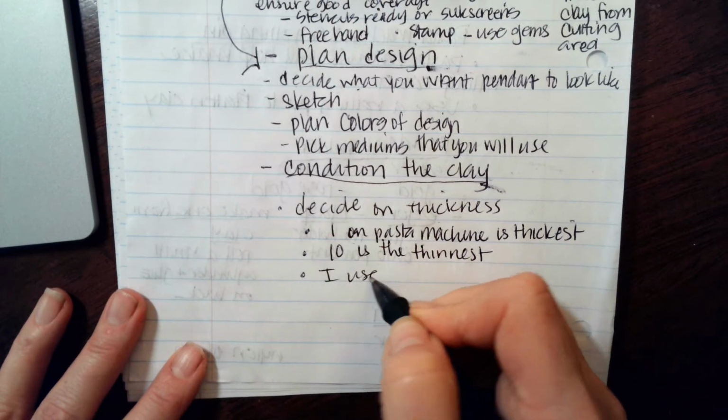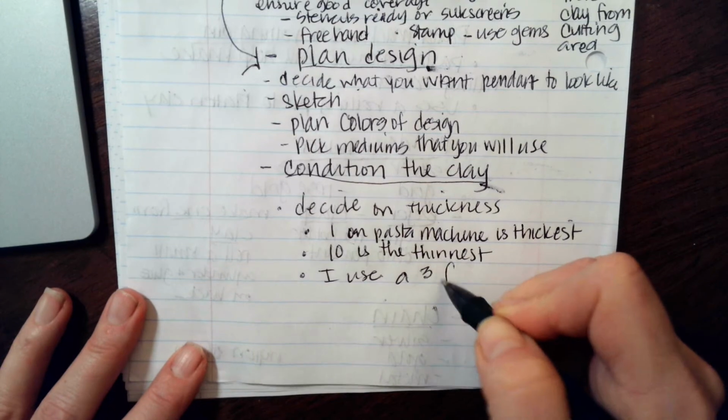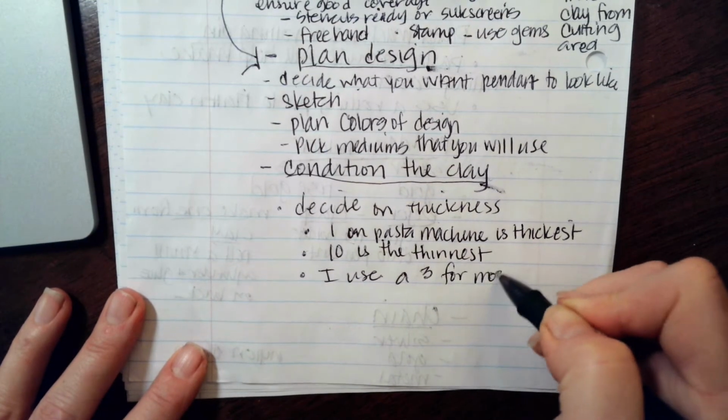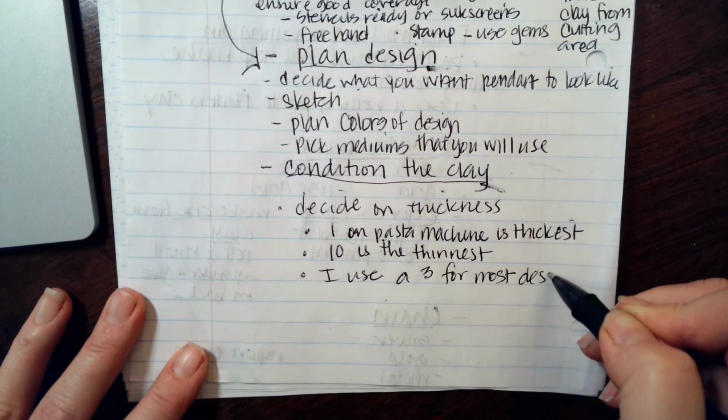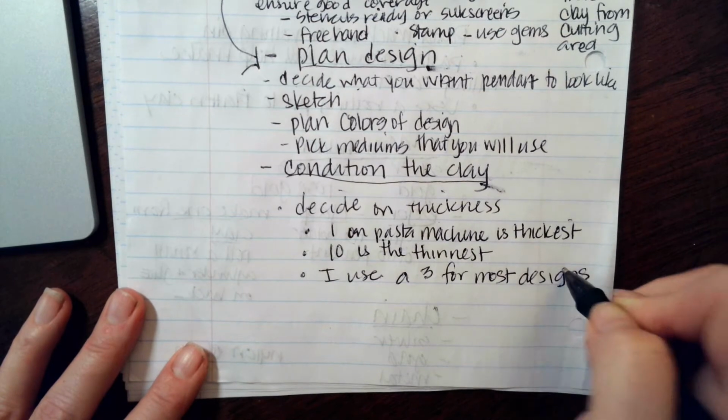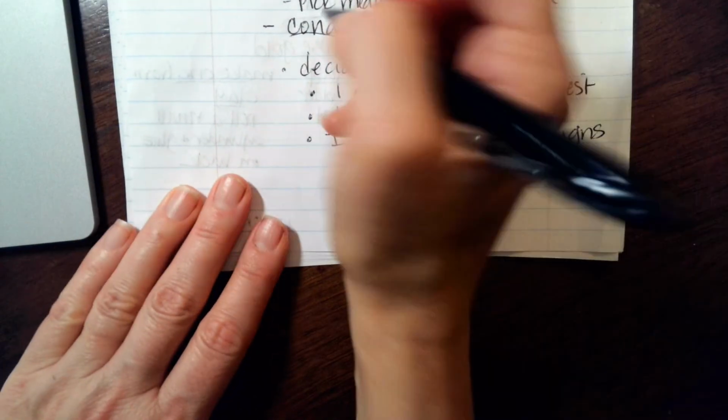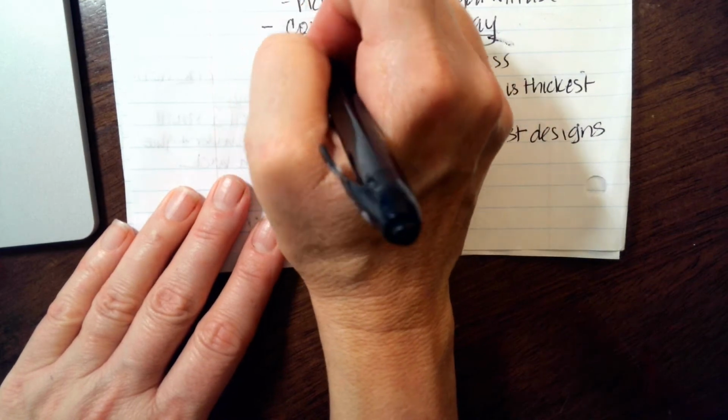I use a 3 for most designs. So this is with my pasta machine.